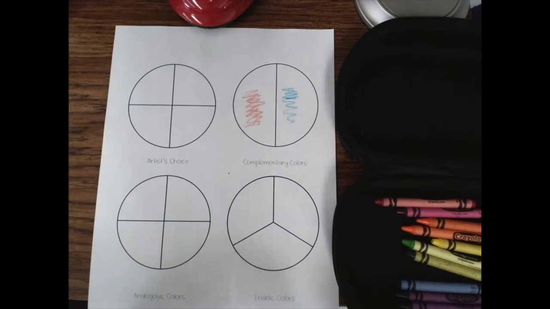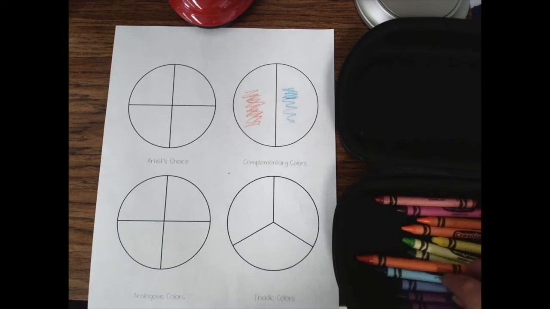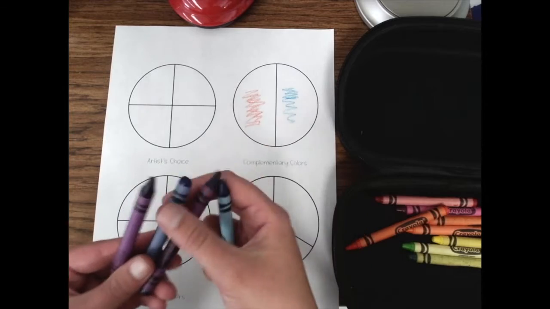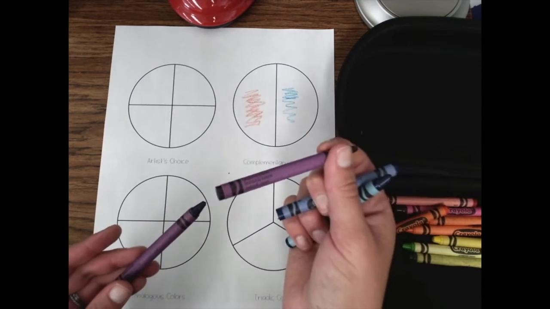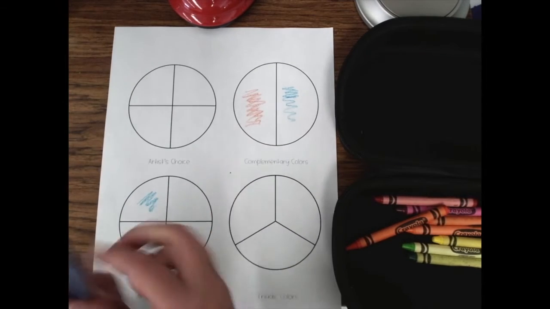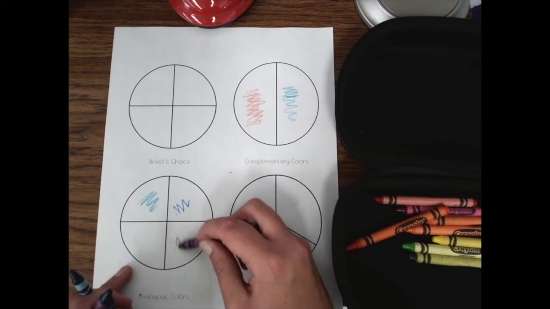For analogous colors, we remember that those are four colors that are next to each other on the color wheel. So for those colors, I'm going to pick blue-green, blue, blue-violet, and just regular violet. I'm just going to do a little scribble scratch so I remember my colors, and I'm going to go back later and fix it.